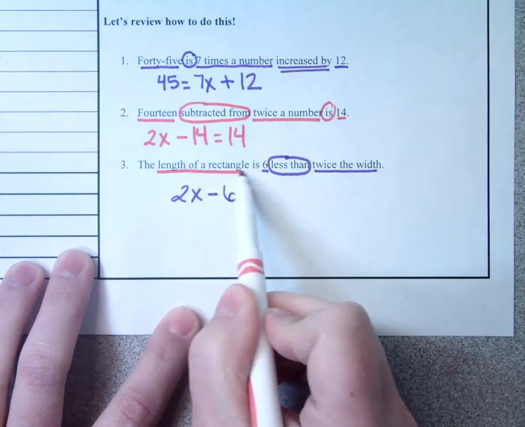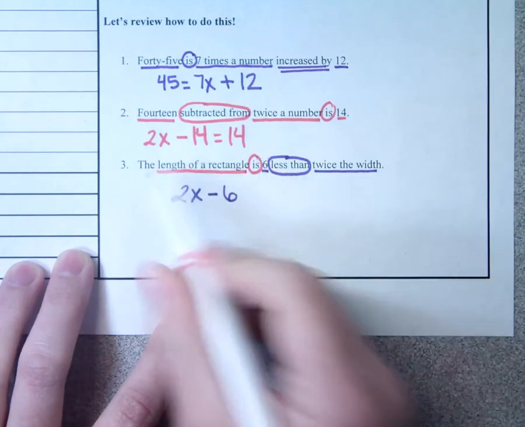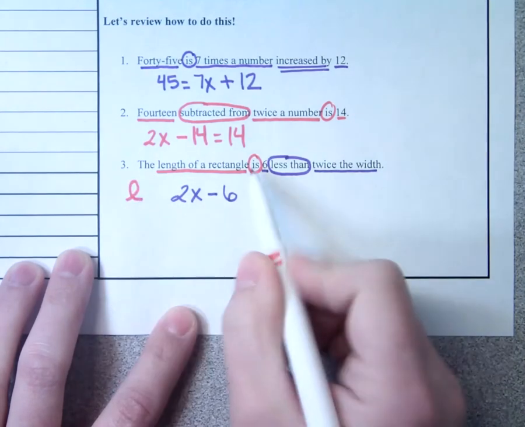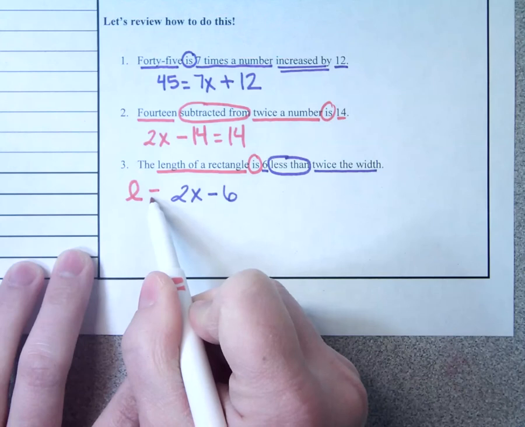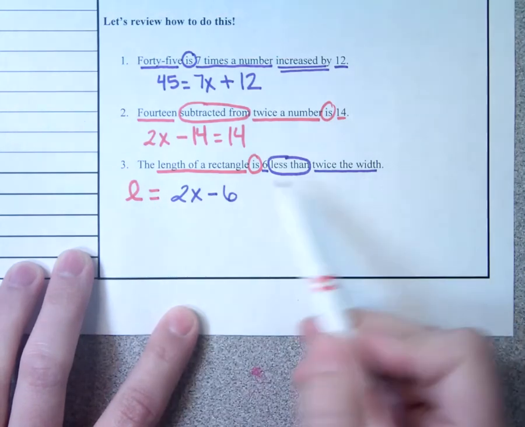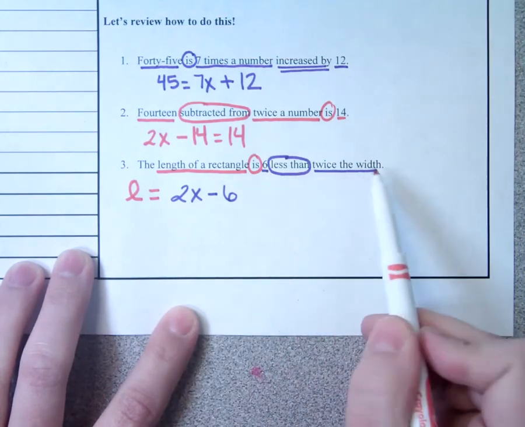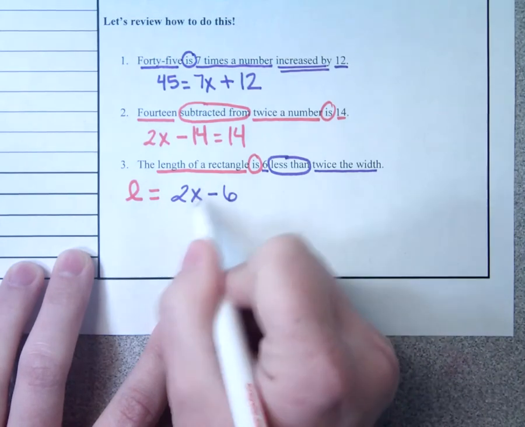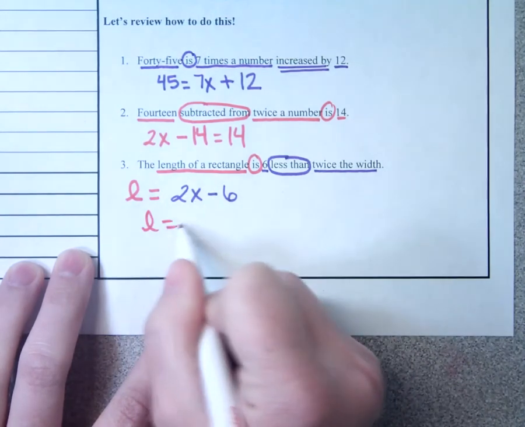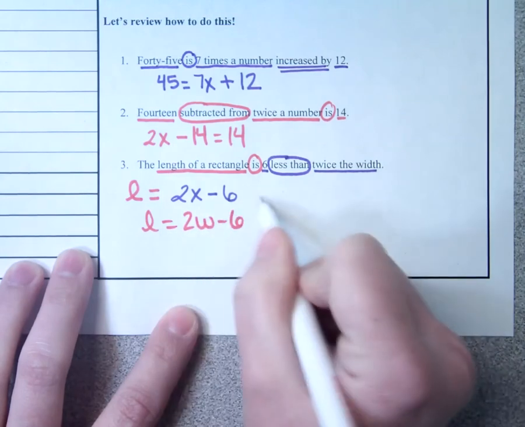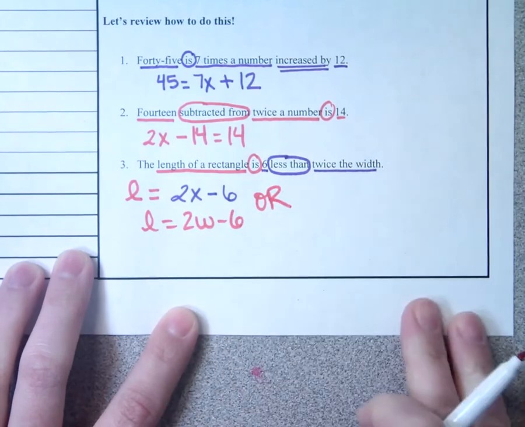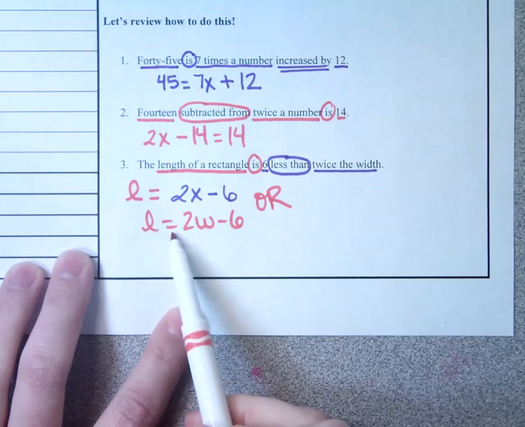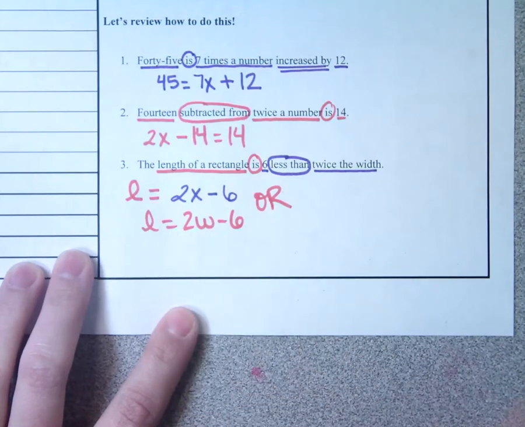So the length of a rectangle is. So length of the rectangle I'm going to have be represented by an L. The is going to be represented by an equals. And right here where it said 6 less than twice the width, this X right here is representing the width. So if you like it better using a W here, we could do that. So this is how I can write the length of a rectangle is 6 less than twice the width.